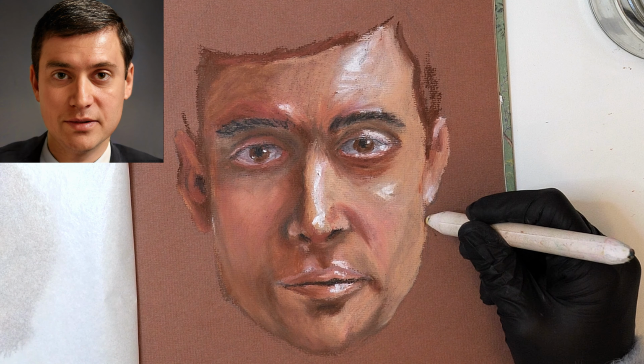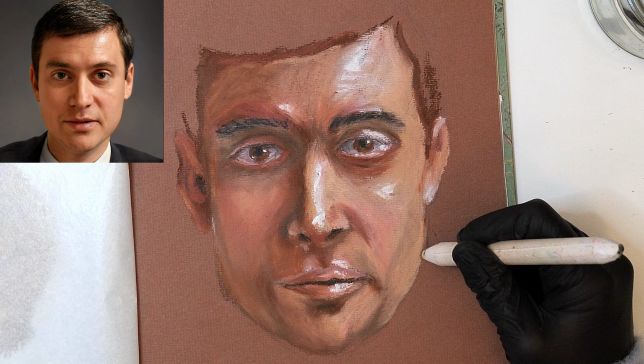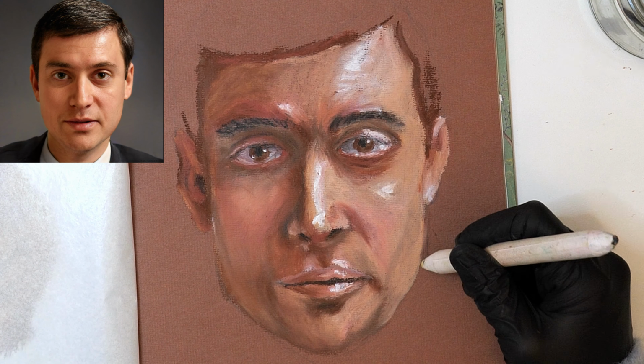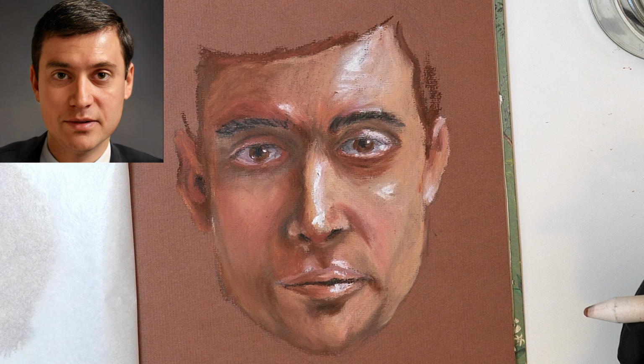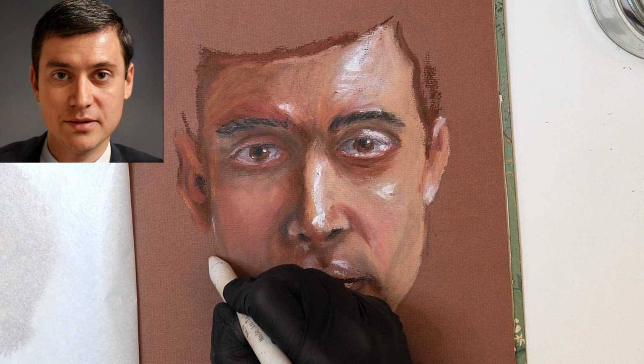A blending tool I soon want to try out is a color shaper or silicone brush. I think it's used usually when working with clay, but it should work very well with oil pastels as well.